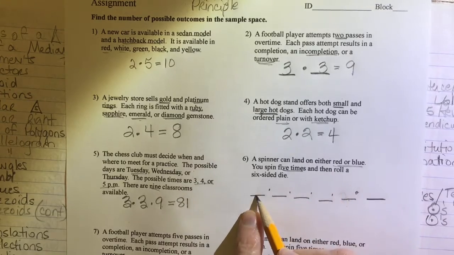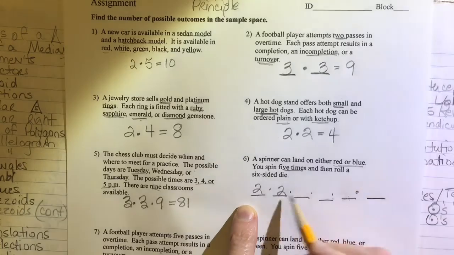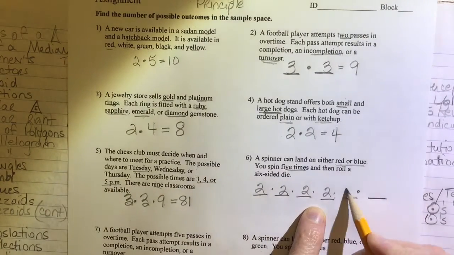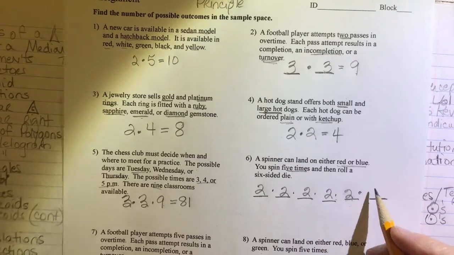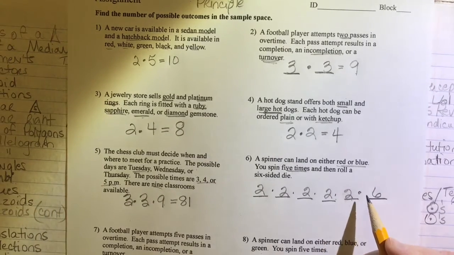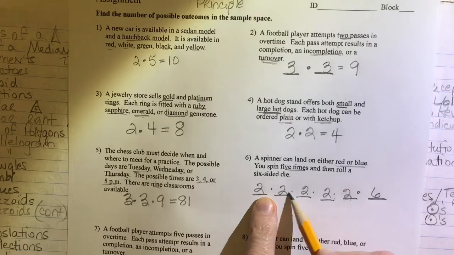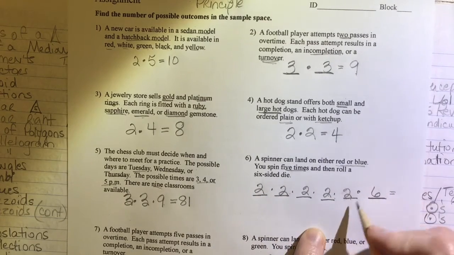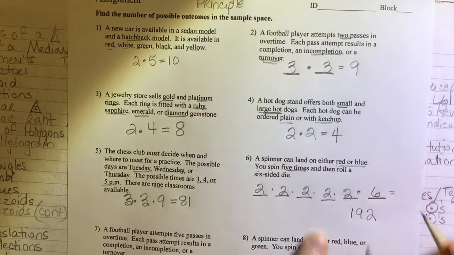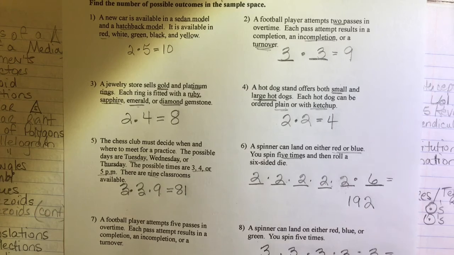So each time I spin the spinner, 1, 2, 3, 4, 5 times, I have 2 choices: red or blue, red or blue, red or blue, red or blue, red or blue. And then when I do the die, I've got 6 choices. It could be anywhere from the 1 to the 6. And when you multiply those together, you've got 4 times 4 is 16 times the 12, and that's going to be 192 ways that you can spin the spinner and then roll the dice.